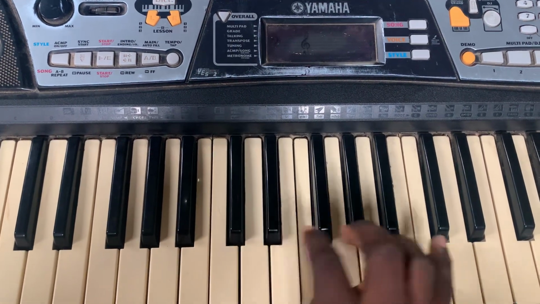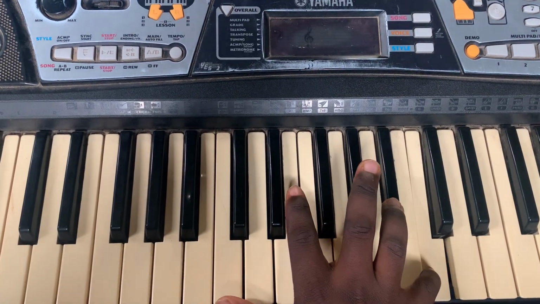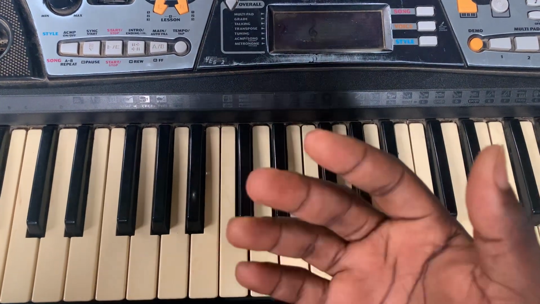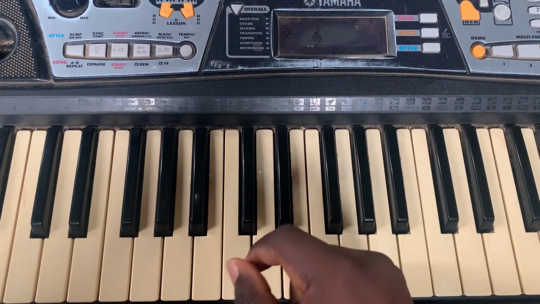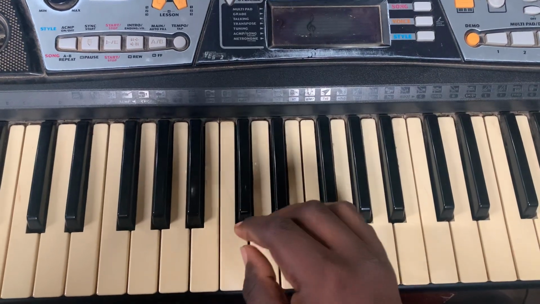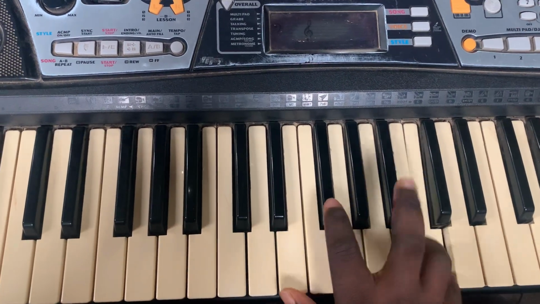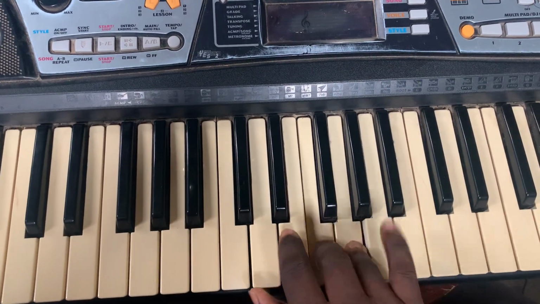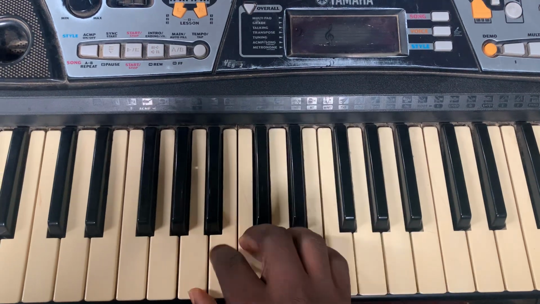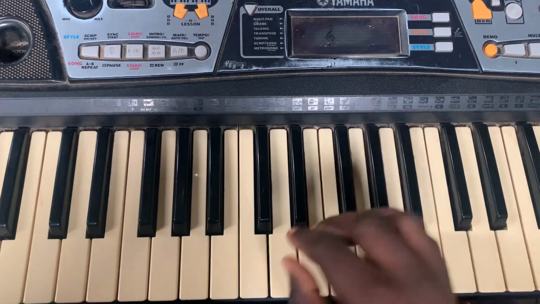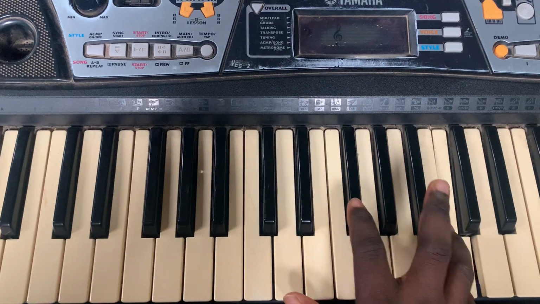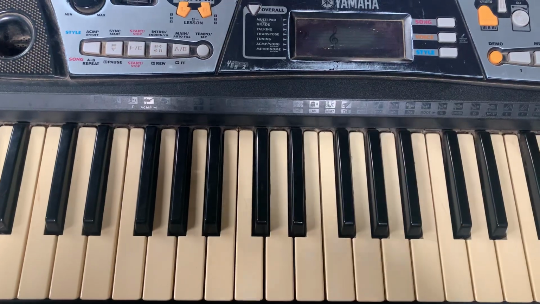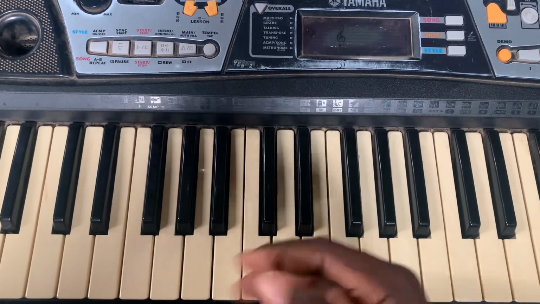So let's look at the major scale. Most times we think of the major and the minor as very different scales, but I'm here to tell you that the major scale is a mode of the minor scale, and the minor scale itself is a mode of the major scale. That is what makes it a diatonic scale, because remember our definition: a diatonic scale is any scale that is a variation of the major scale.